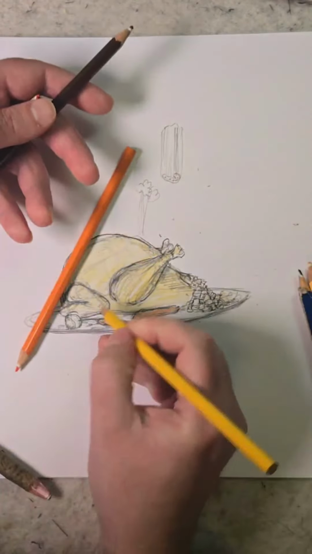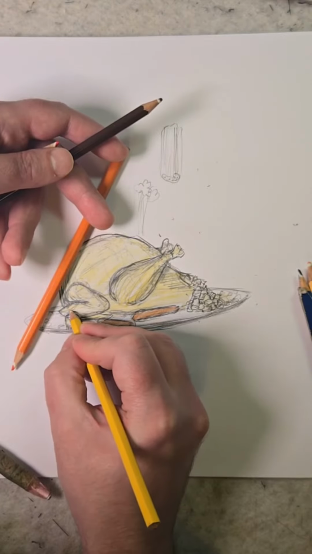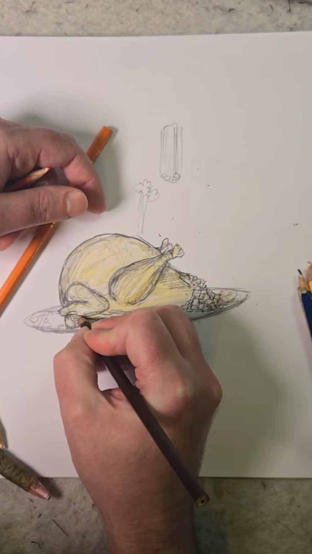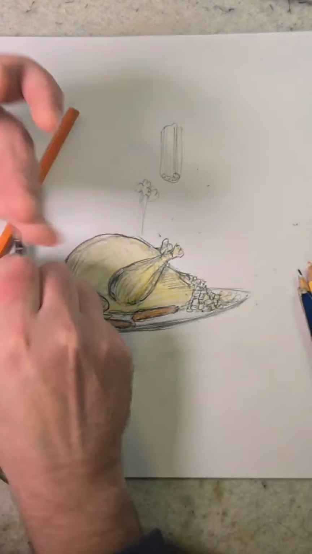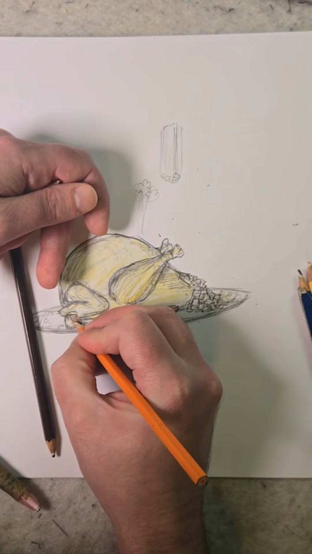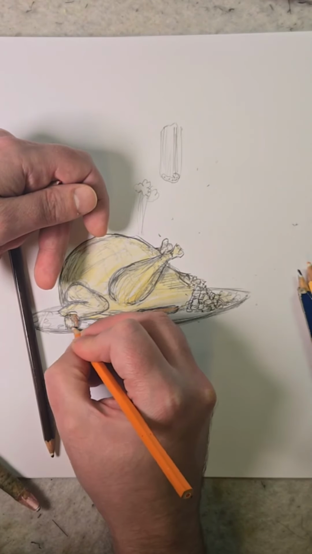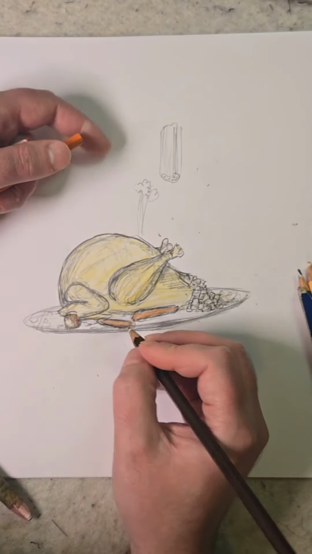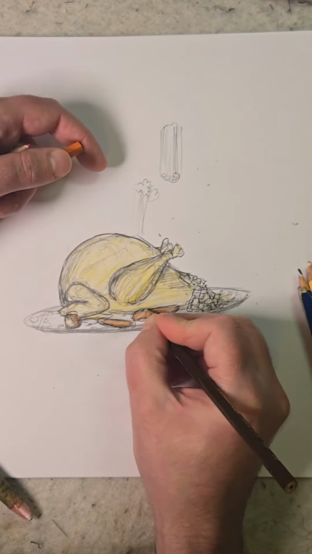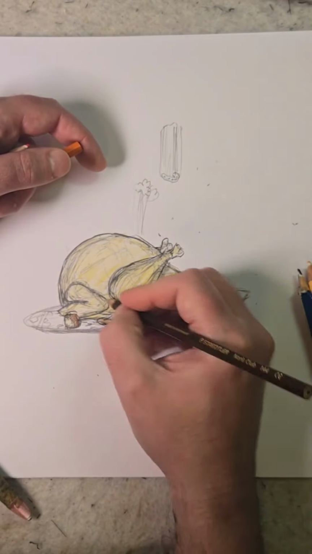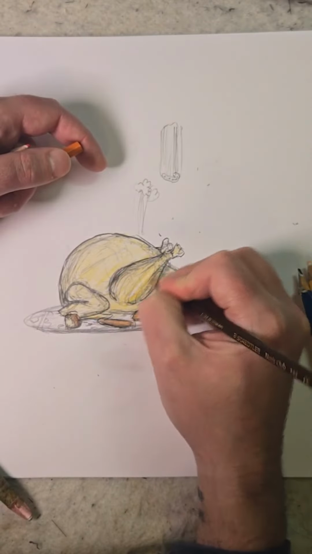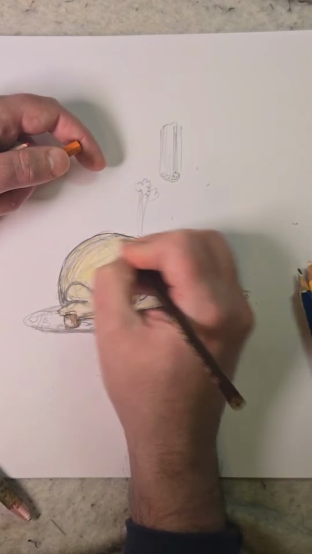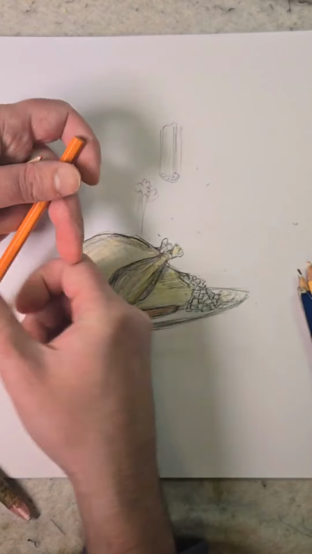Oop, I missed that wing tip. And we'll do some brown for the potato, just while we're down here. Potato, a little orange there too. Some brown along the ends of these carrots. Let's get some brown in along this turkey. Let's do some orange.